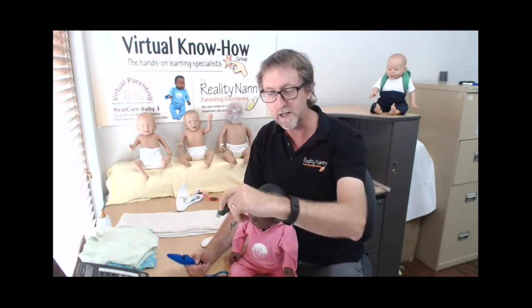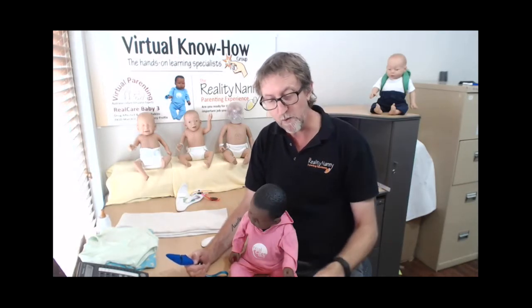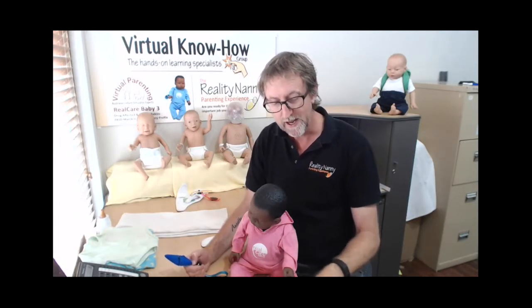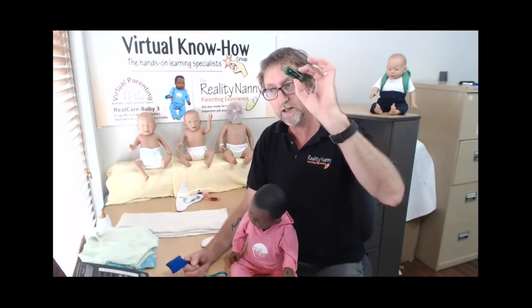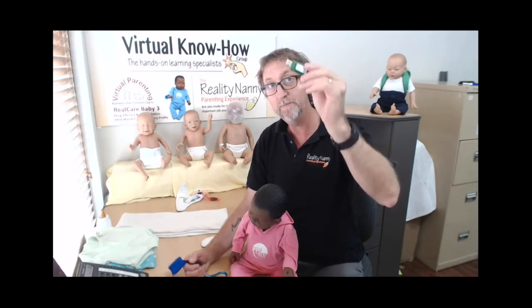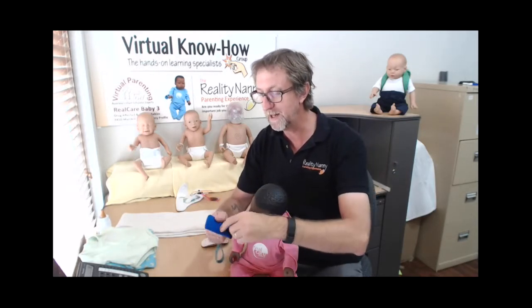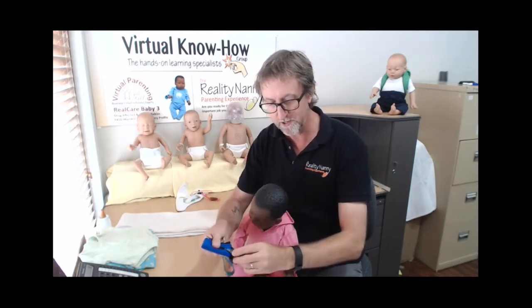So you plug this into your computer, you give it a little time for the drivers to settle in, and then you open up your control center software, and this will talk to your baby and to your computer. So the X-Stick is important, and we'll cover that a little bit further down in the information.